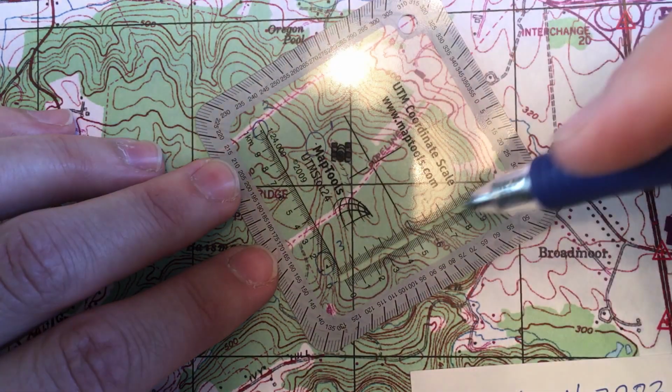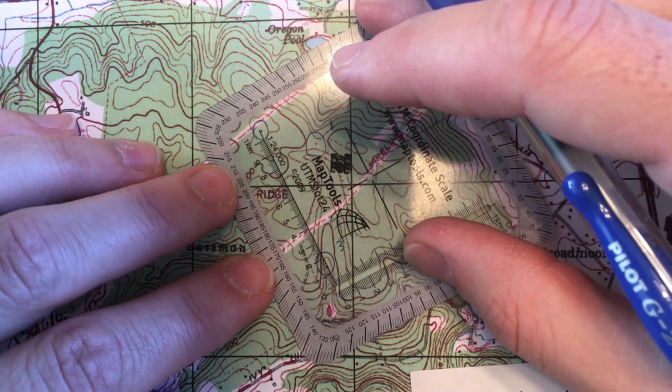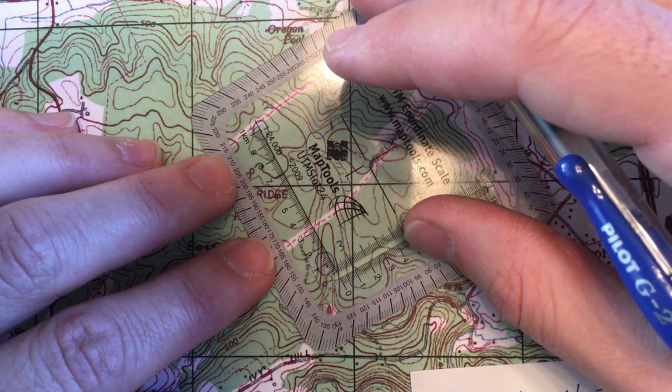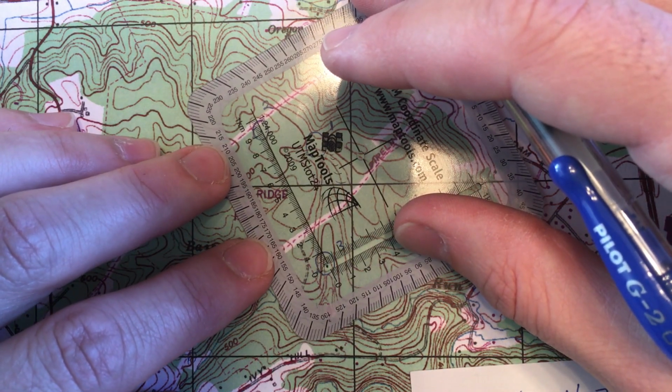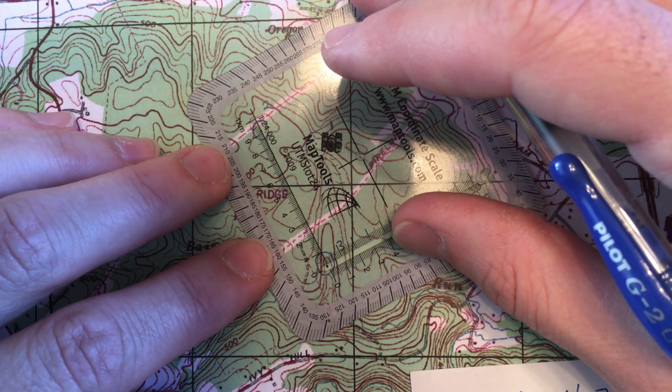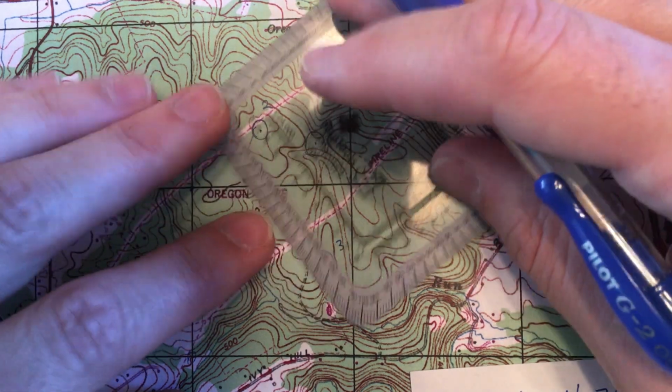It's always challenging when you're over 1,000 meters. Hopefully you're not navigating with the compass over 1,000 meters, because that is a bit of a challenge here. So what I'll do is go ahead and line that up. Okay, so I'm at that.